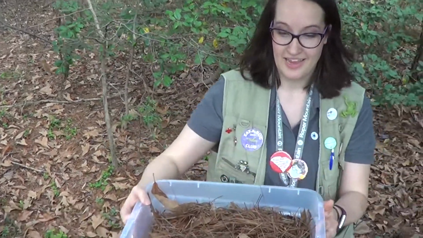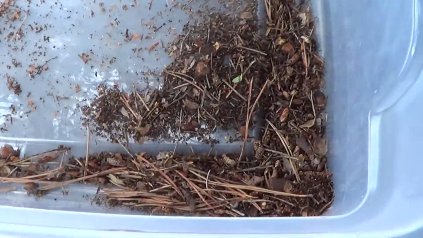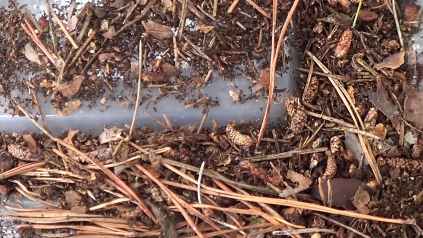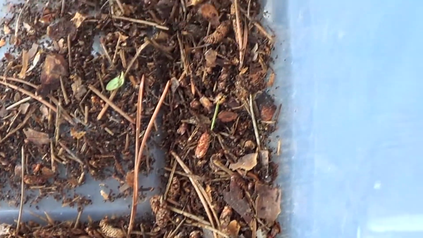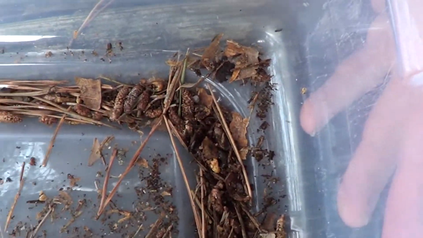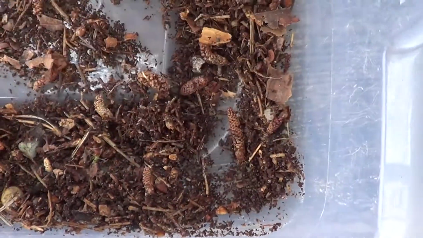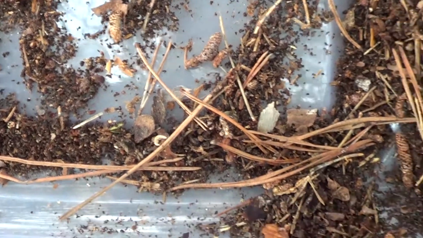Let's see what invertebrates we have. All right. Oh wow, we got lots of cool little things. So we have wood lice here. We have lots and lots of ants. We have different springtails. I think I saw a snail earlier. Oh, I just saw a centipede. Oh, there he is.